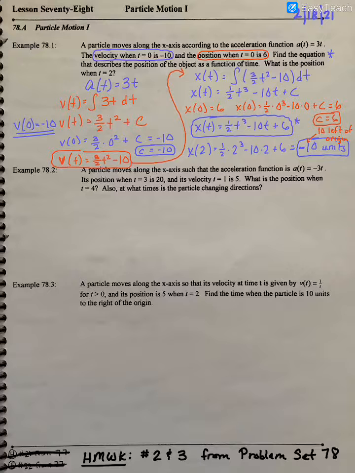So, starting with what we know, and that is the fact that a of t is negative 3t. So I'm going to come way over here to the left. If my acceleration is negative 3t, based on knowing acceleration, we can now find velocity.